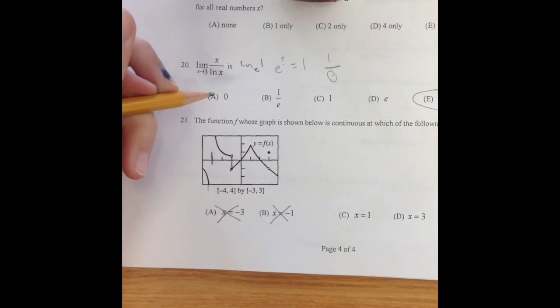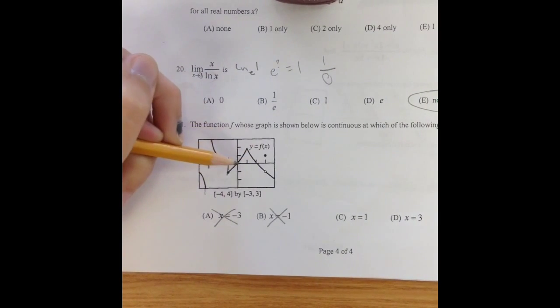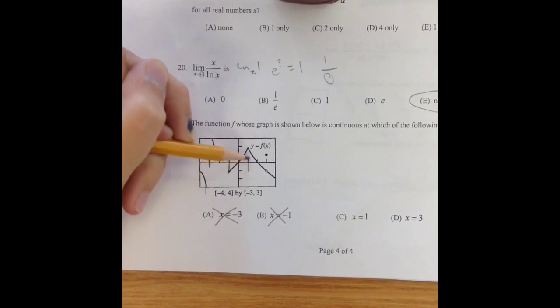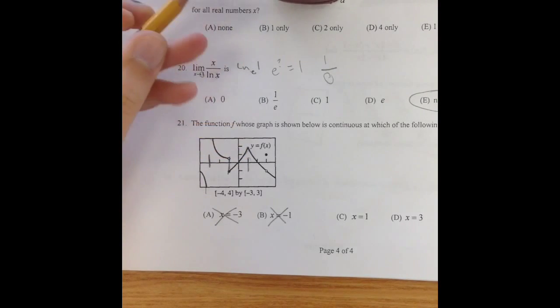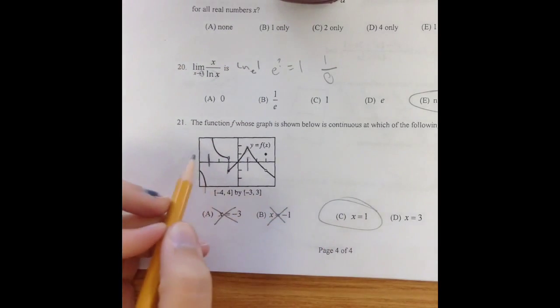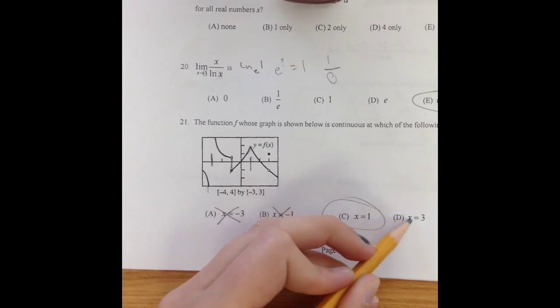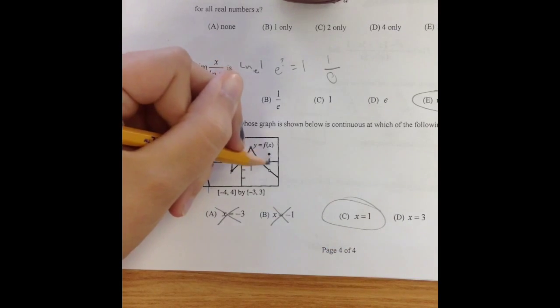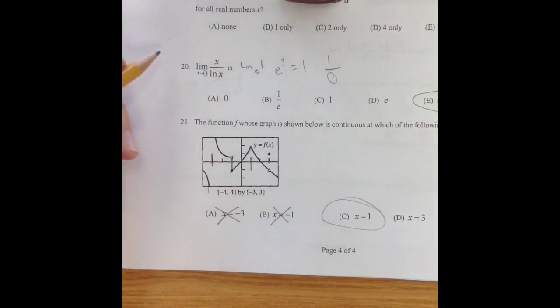And then C, we see that as x goes towards 1, right here, this is continuous, since there is no break in it, so that must be our answer. But just to check, we have our last option, x equals 3, and we see that that one is not continuous since there is a removable discontinuity right there.